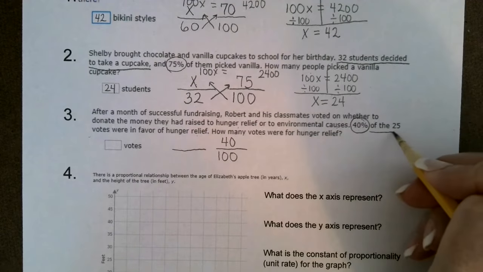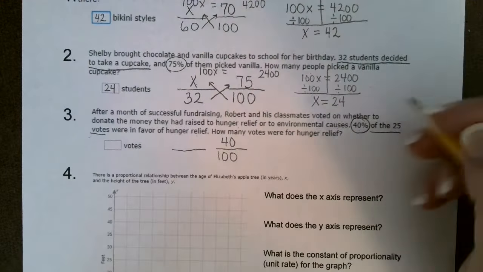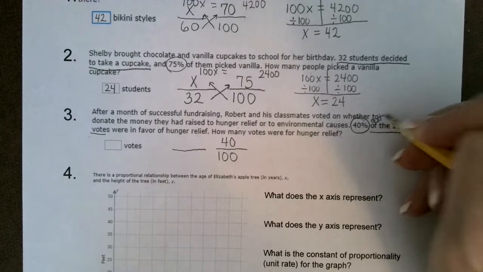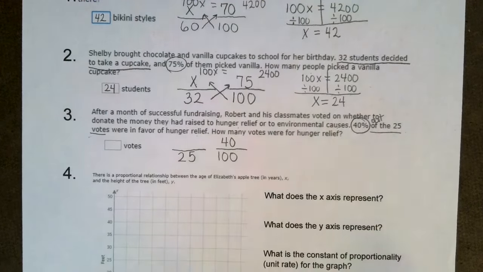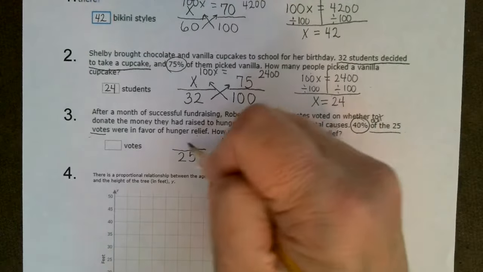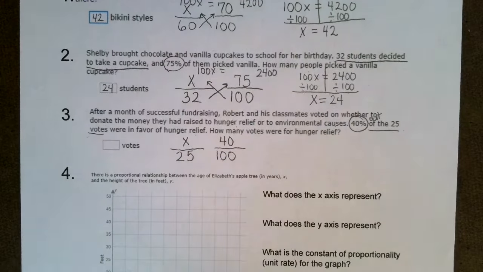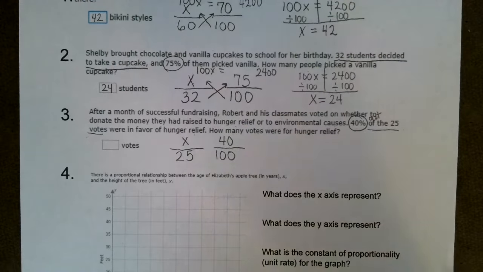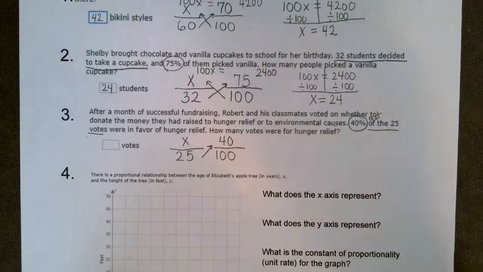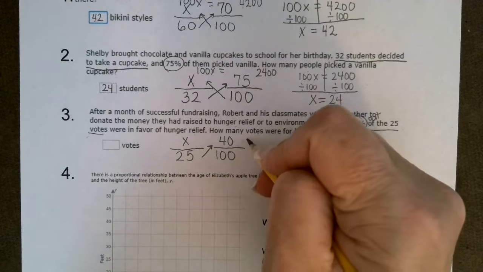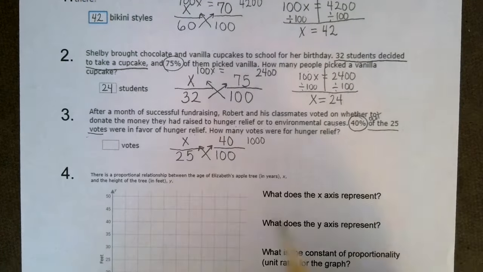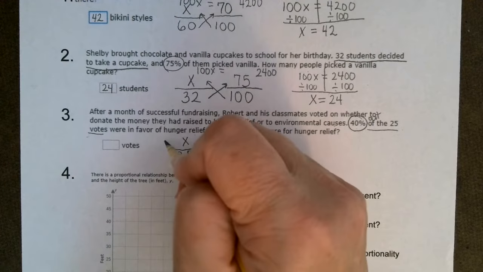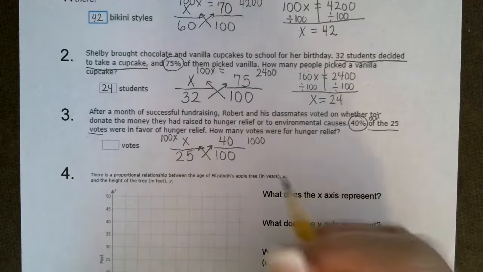And this says of the 25 votes, which means out of 25 votes. So that means there were 25 votes total. And we want to know what part chose hunger relief. So 25 times 40 is equal to 1,000. And 100 times x is 100x.